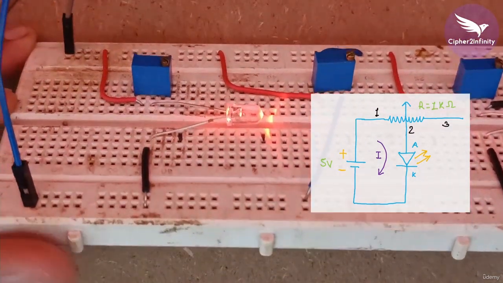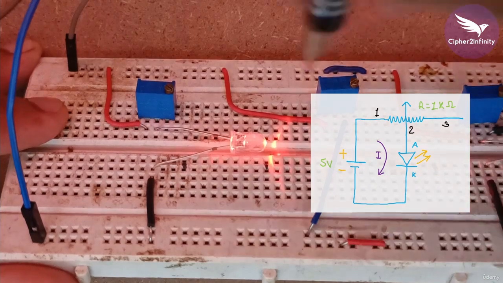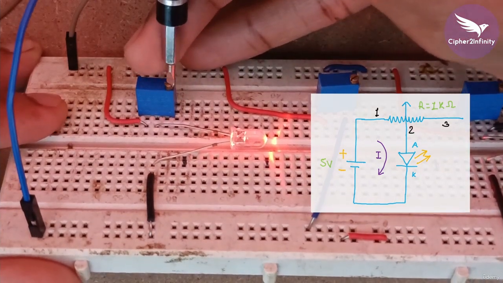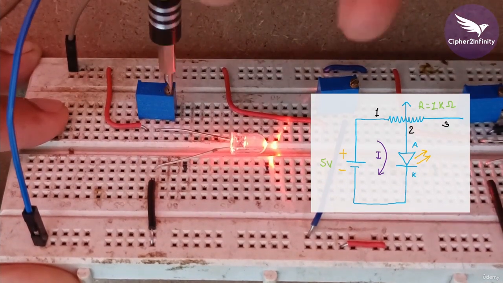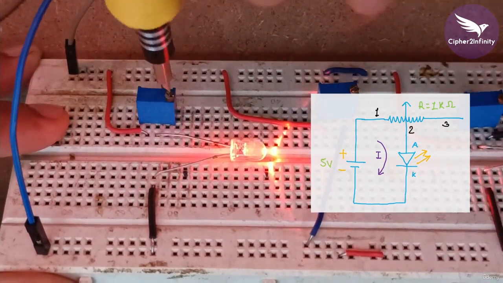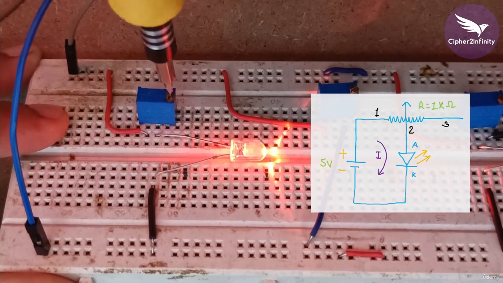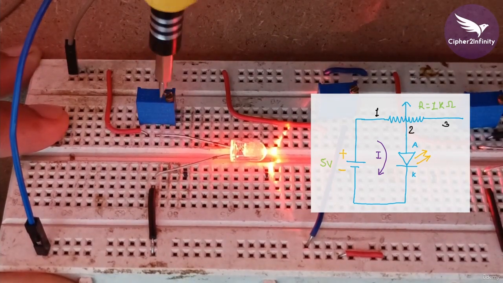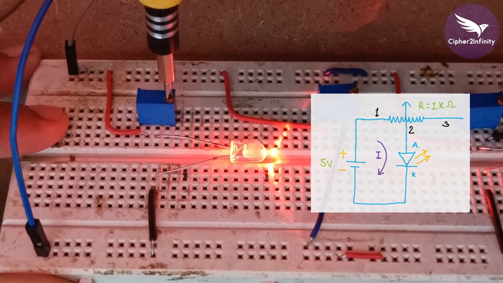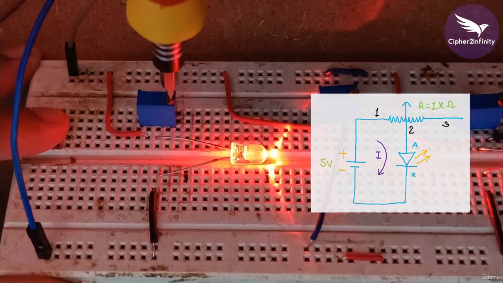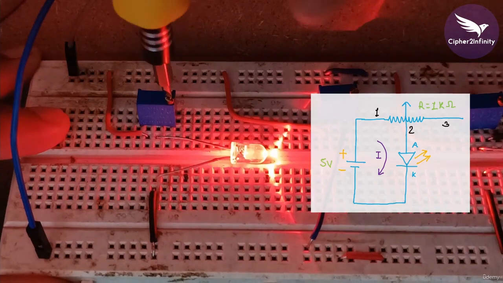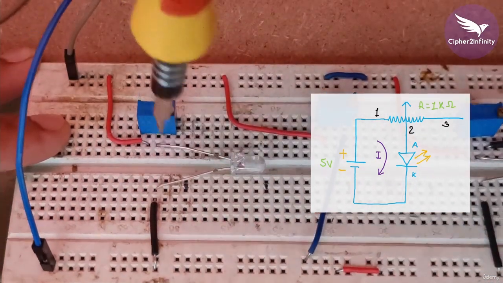So you can see the LED's intensity is increasing. So I will rotate this knob. I hope that it's visible and the intensity of this LED is increasing. So that's how, by using the potentiometer, by using this preset in variable resistor mode, we can actually change the intensity.